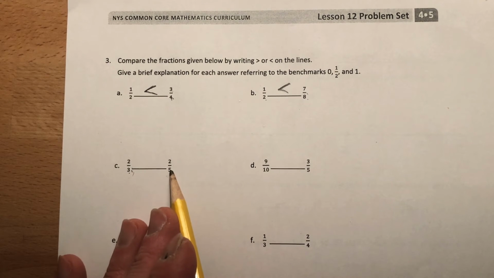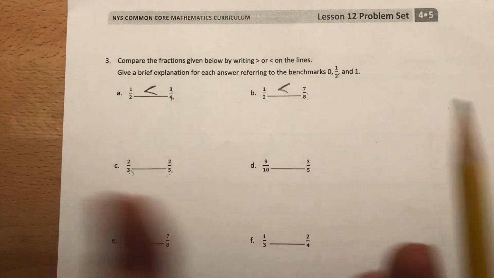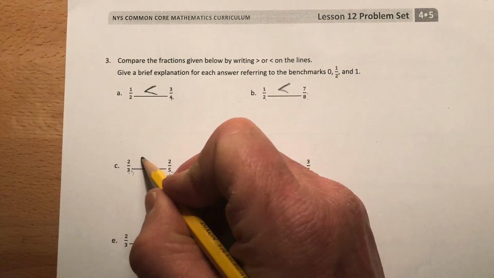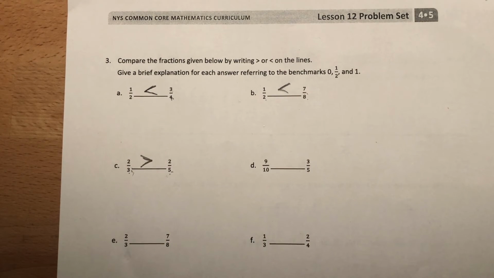If I look at 2/5, I know that's less than a half, right? Because 3/5 would be more than a half. See, it's like right there between it. Like 2/5 is less than a half and 3/5 is more. So this would be greater than, because I'm trying to compare that to the halfway point.